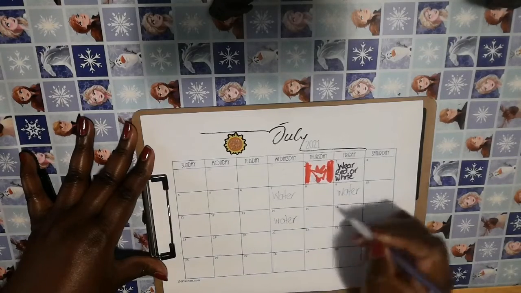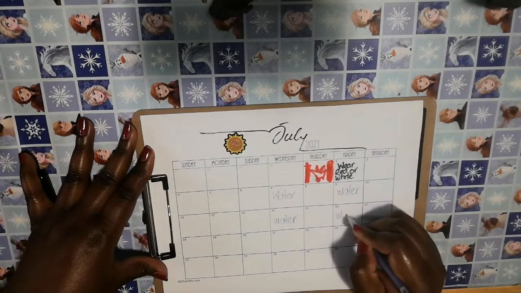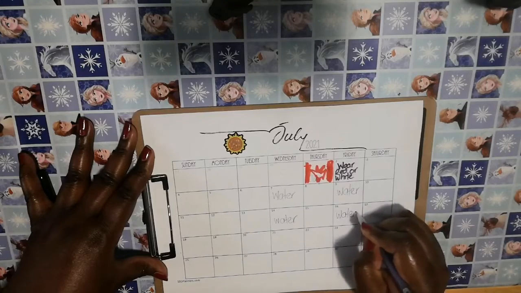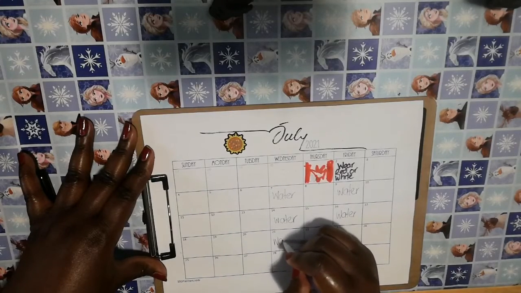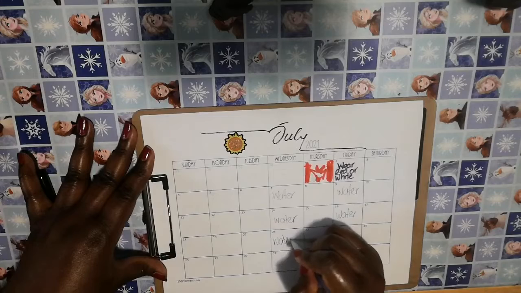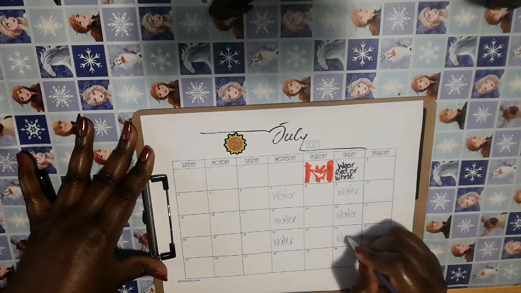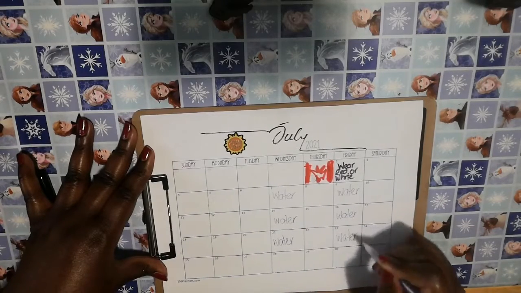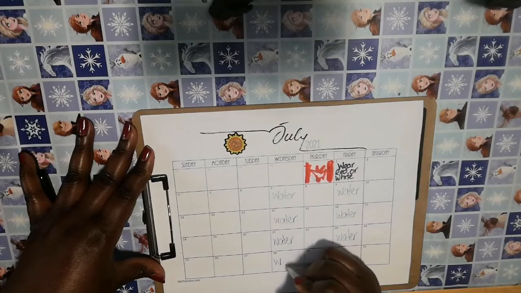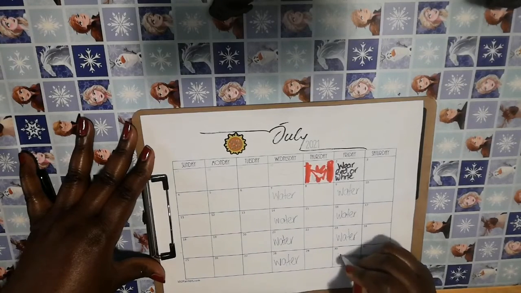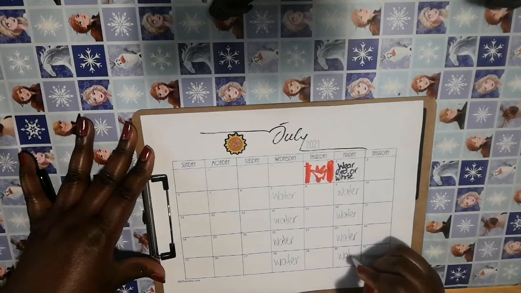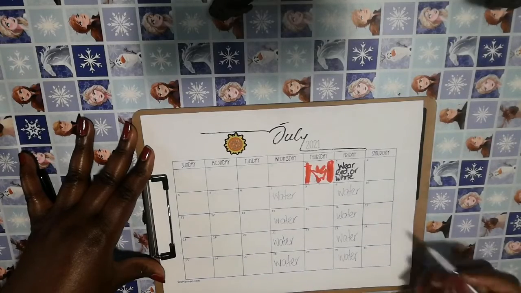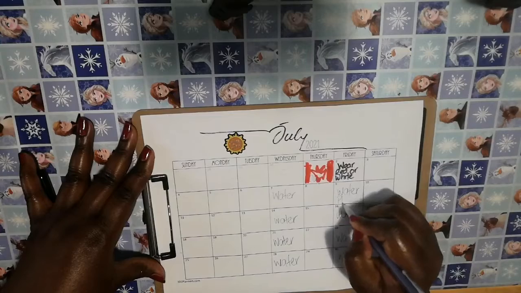And remember, once you fill out your calendar, you're going to photocopy it and make sure each parent has one to put on their fridge or in a place where they can see and know what the activity for the day is going to be, right? So water day, right? I should put water play.